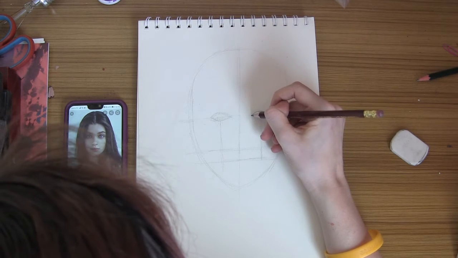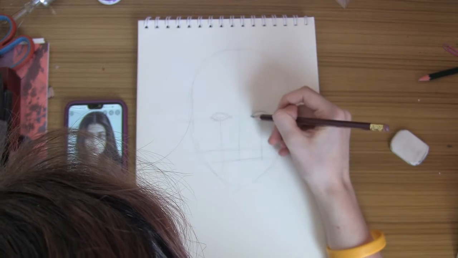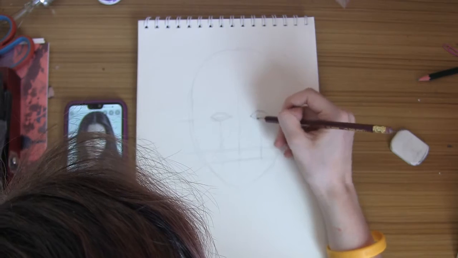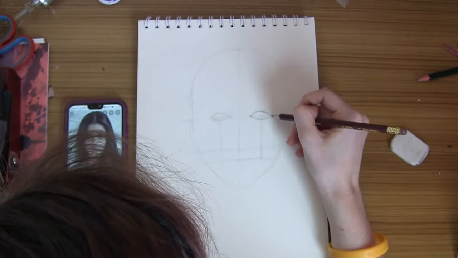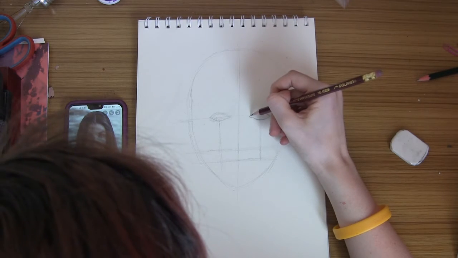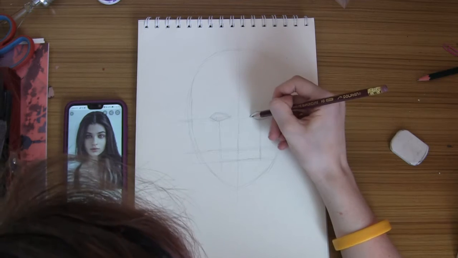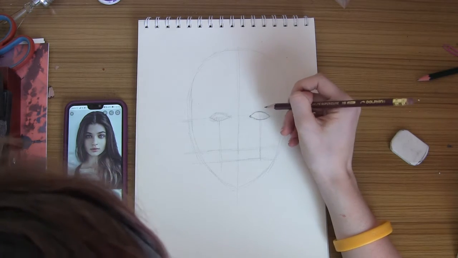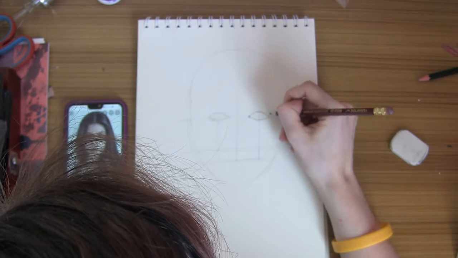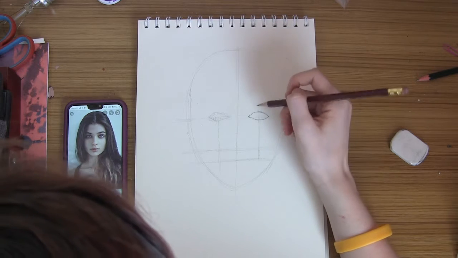And then there's a small curve here before it comes back out, and then has another gentle curve. Then here we're going to draw the edge of the eyeball because it doesn't go fully into this little crevice. You can't see the edge of the eyeball over here, but sometimes you will need to draw another little edge there.